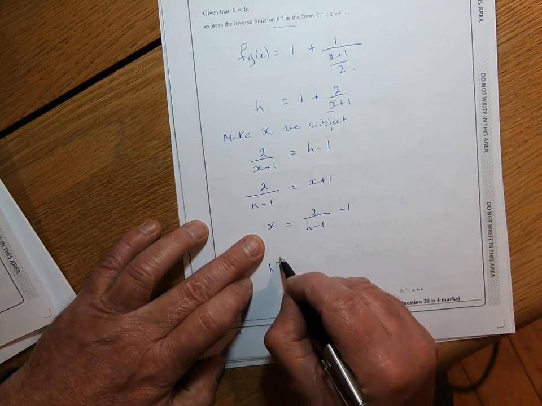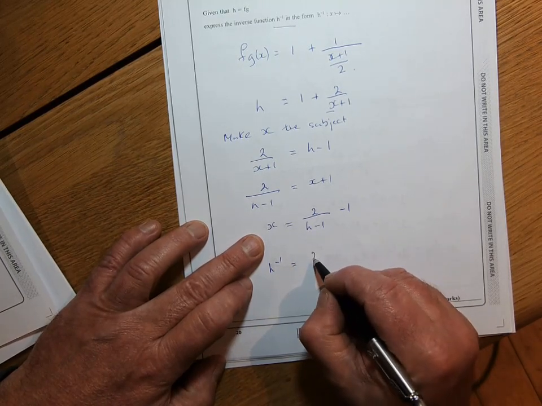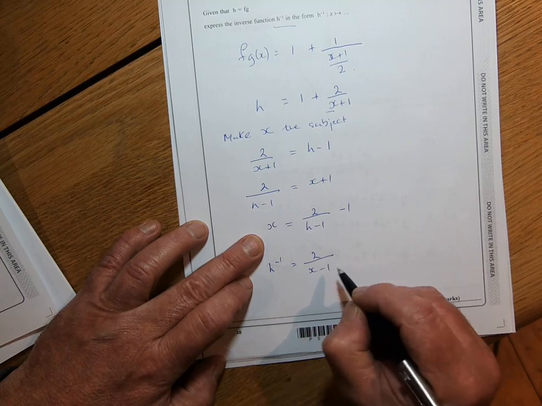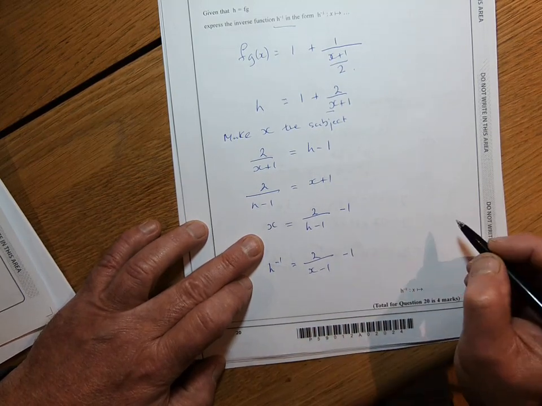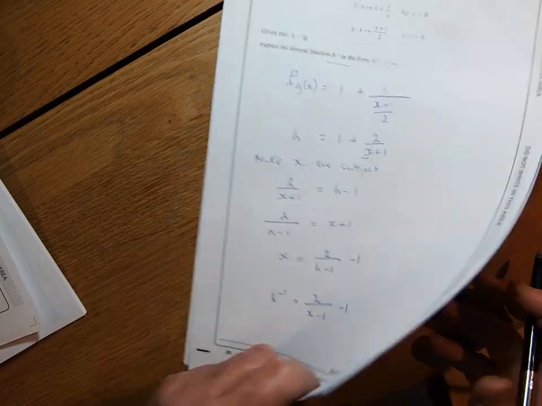Now remember at the end you need to swap them over, so x is h to the minus 1, and h becomes x. Okay, so I think that's correct. Let's turn it over.